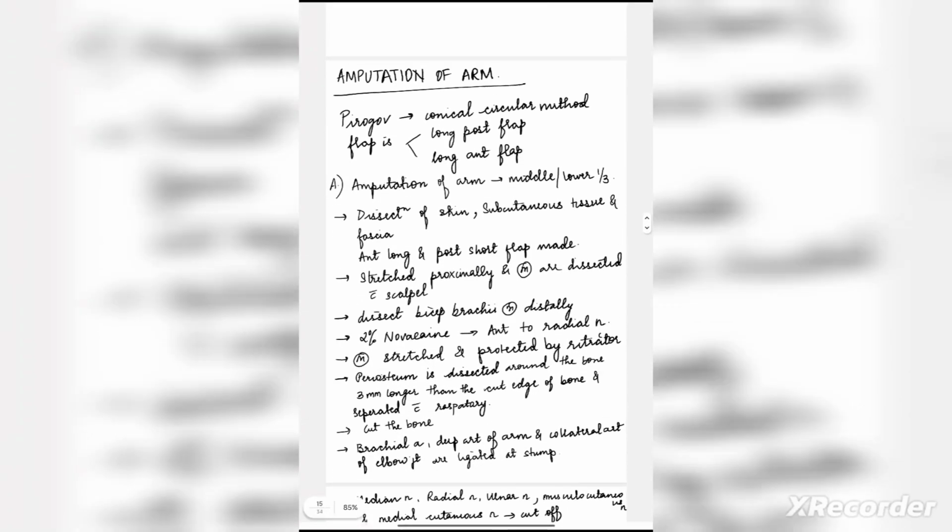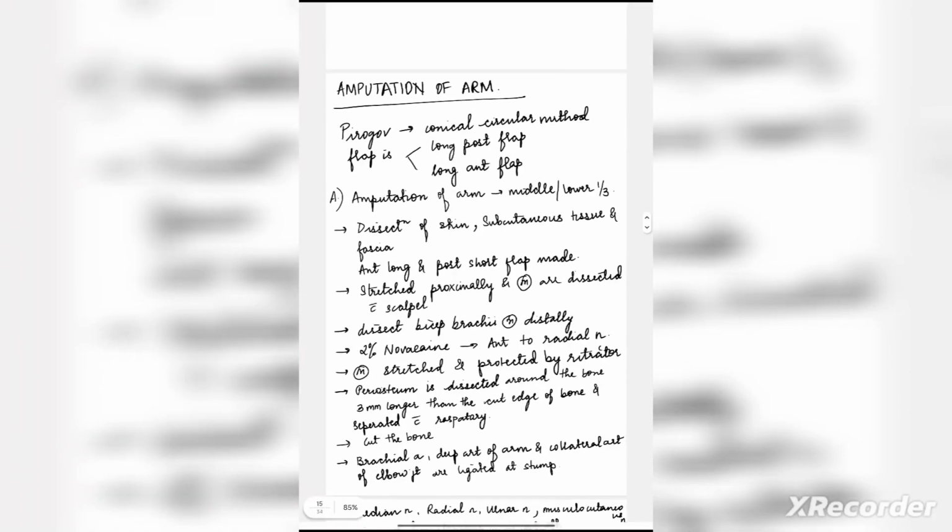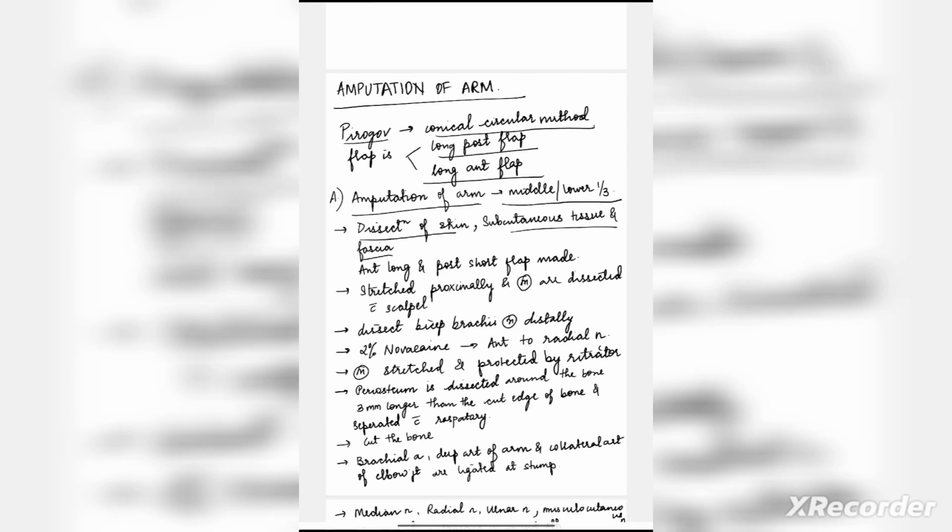So next is amputation of the arm. According to Pirogov, the conical circular method is used. Flap is long posterior flap, long anterior flap. Amputation of arm, middle and lower one third: dissection of the skin, subcutaneous tissue and fascia. Anterior long and posterior short flap is made.